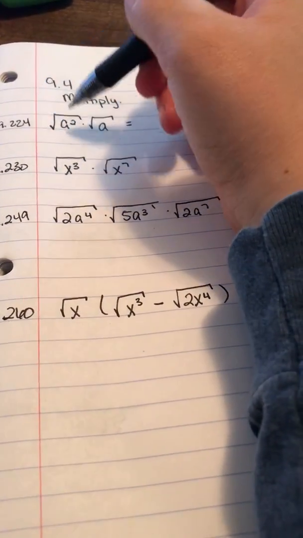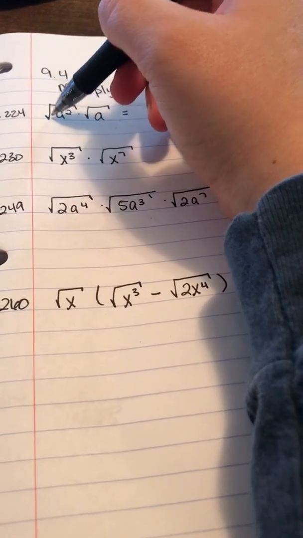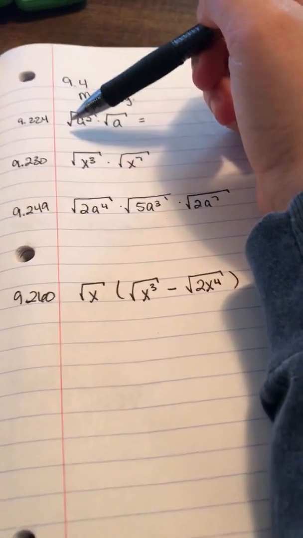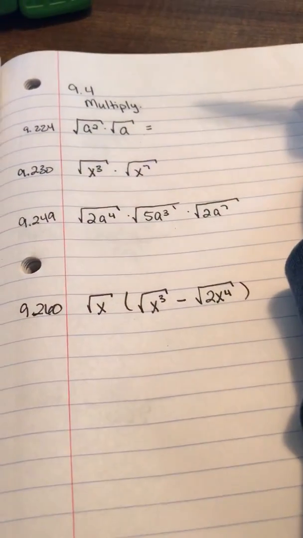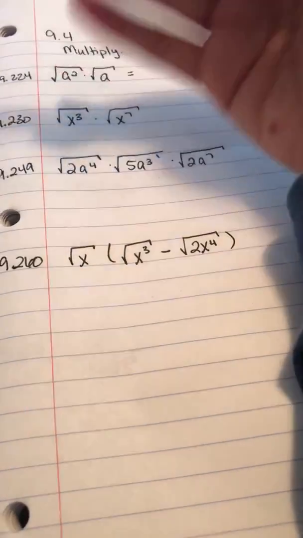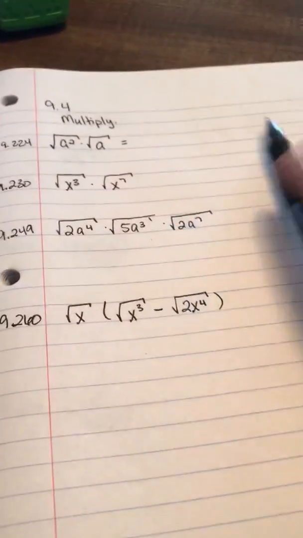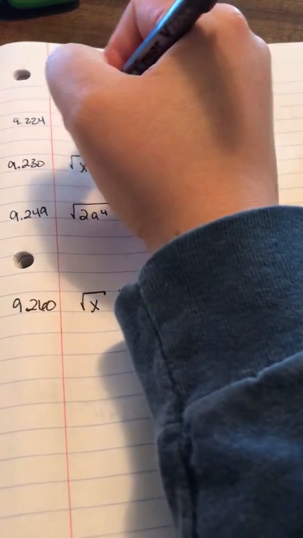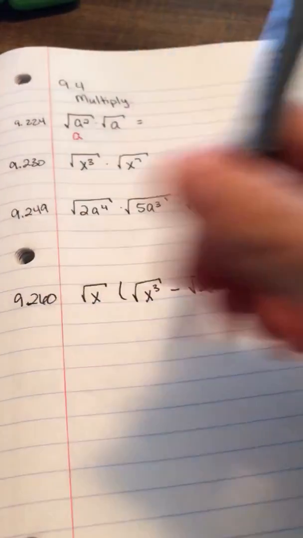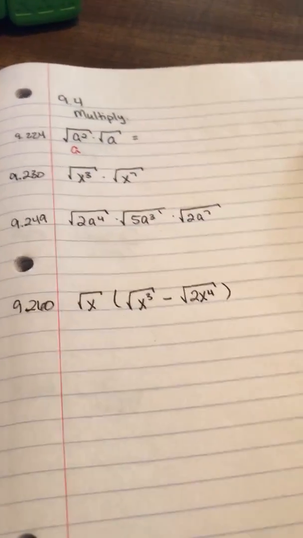So if we have the square root of a squared times the square root of a, there's a couple ways to do this one. Square root of a squared is just a. You could write that and then you'd have the square root of a left and you'd just be done. That's fine because the square root of a squared is a, so you'd have a times the square root of a, and that would be as far as you could go.